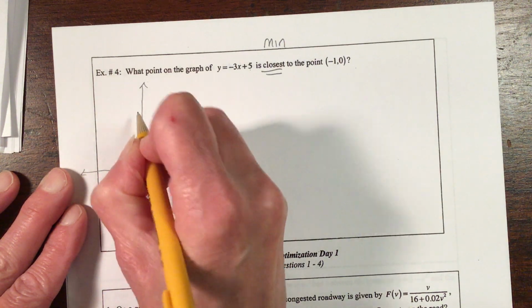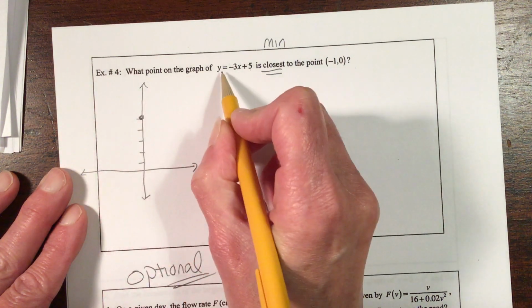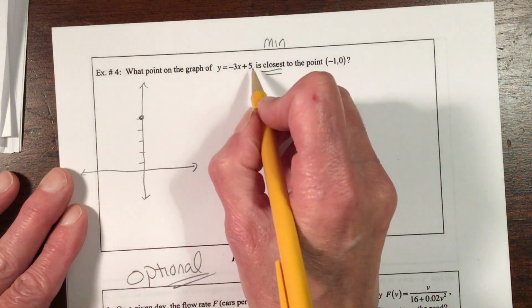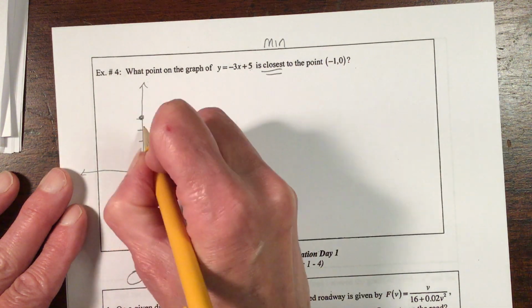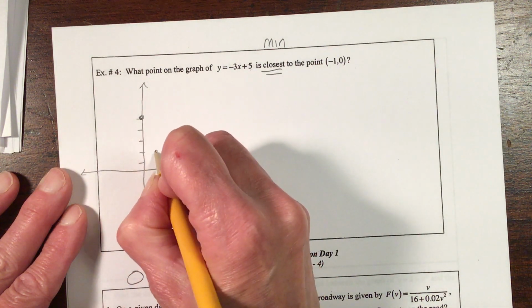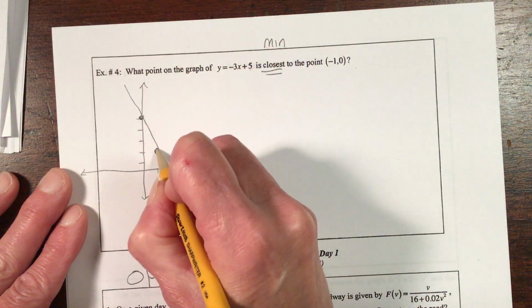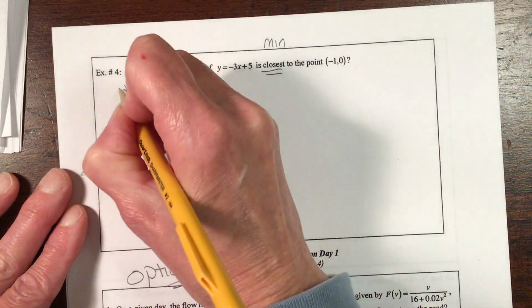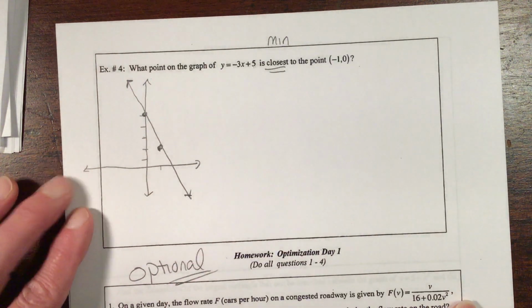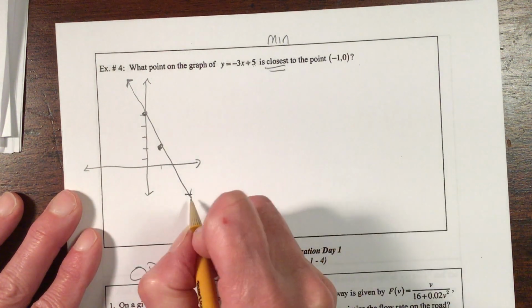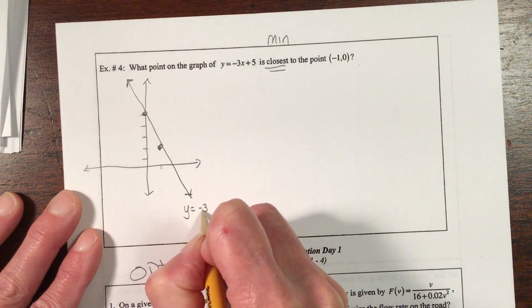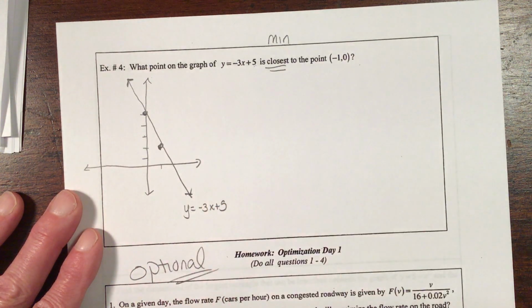So I'm just sketching the line y equals negative 3x plus 5. Y-intercept of 5, slope of negative 3, in a really not very careful way. I'm just sketching that line. Again, the picture is just really a visual aid.